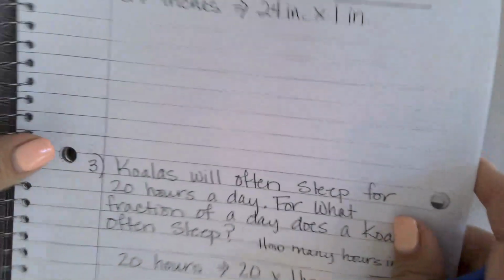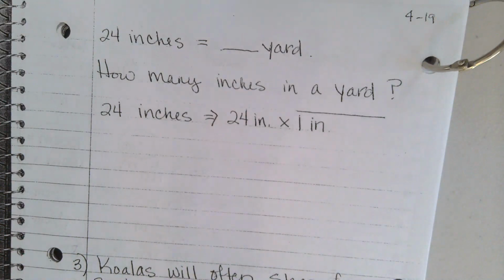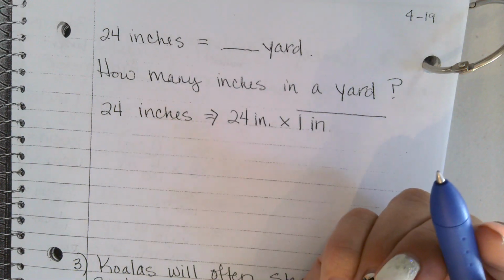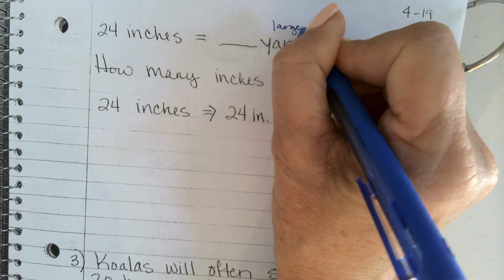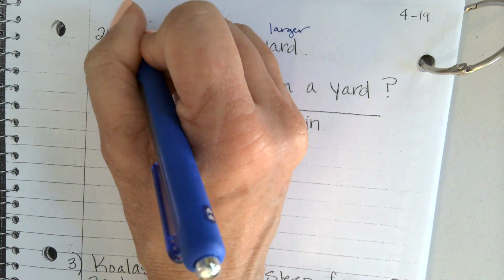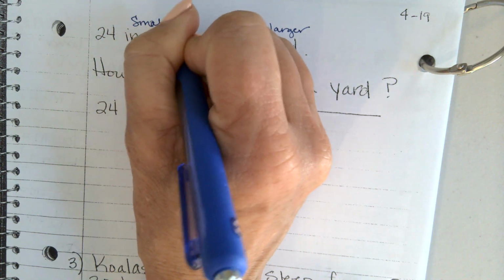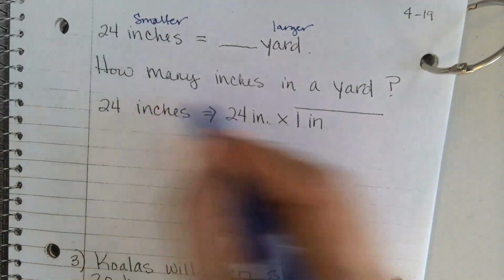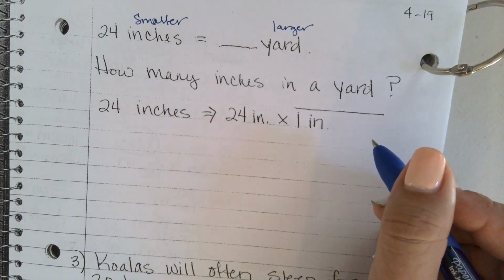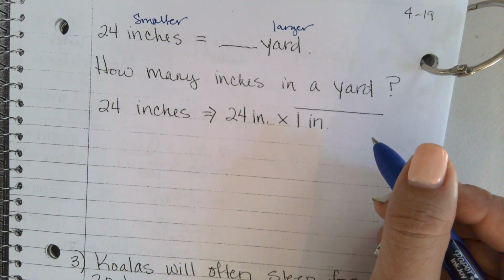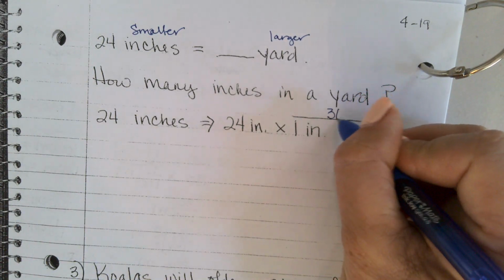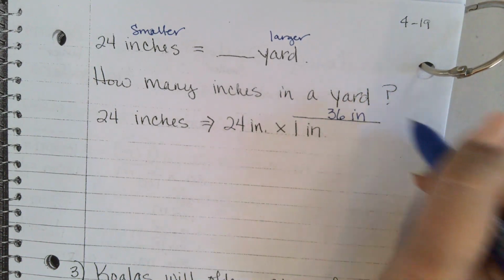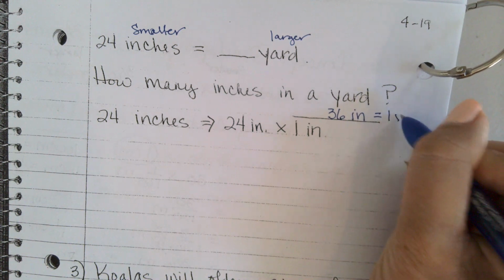How about 24 inches to a yard? So what is the larger unit? Well, yards is the larger unit, right? And this is a smaller unit. So how many inches are in a yard? Do you remember that? There are 36 inches in 1 yard, right?